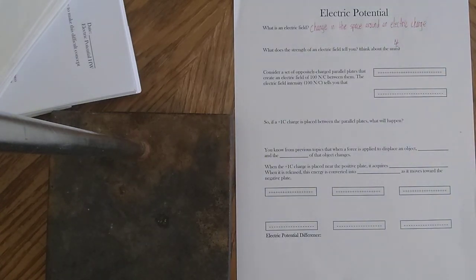So what this tells us, I think I made the analogy, it's like a unit price. Okay, you go to the grocery store, you want to buy a 24-pack of soda, and it costs, let's say, $12. That means the unit price would be 50 cents per soda, okay? Electric field is kind of like that.